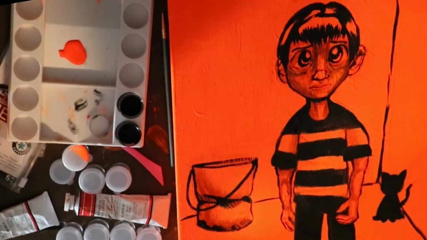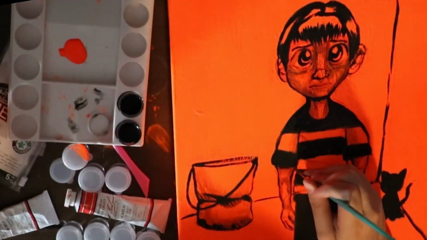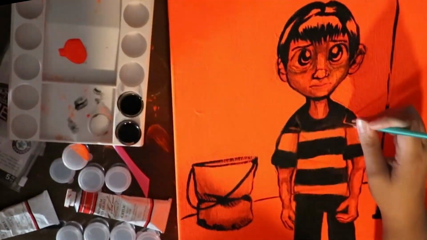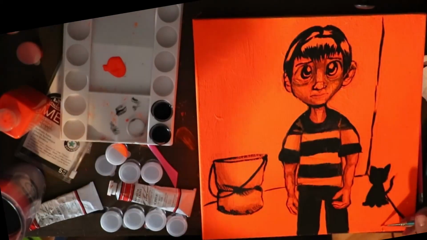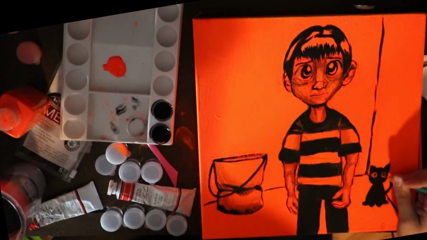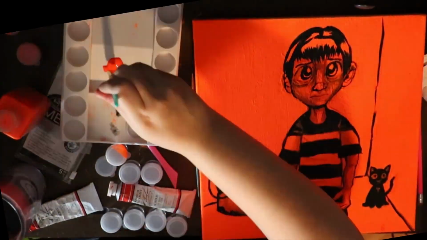Okay, so I know we've been over the shading a few times, and I mixed up those reds, but what if I just added that light cadmium? Okay, it's basically the same value as the black wash. Cool. I think somewhere around this point, I also started to realize that his head was just a little crooked.